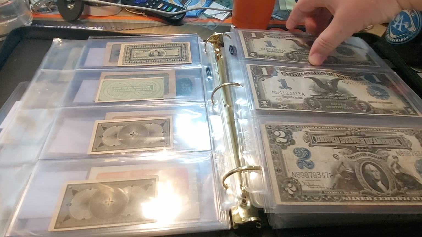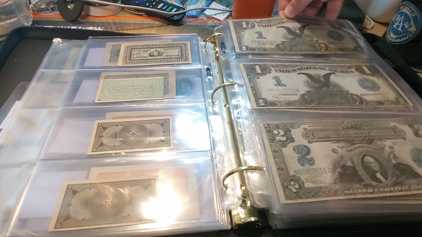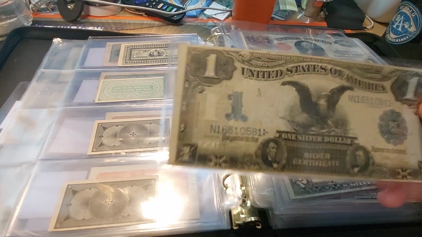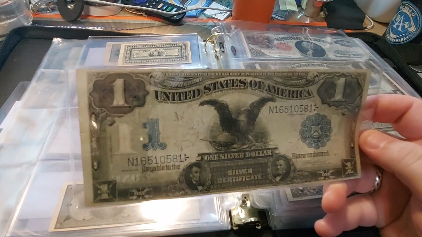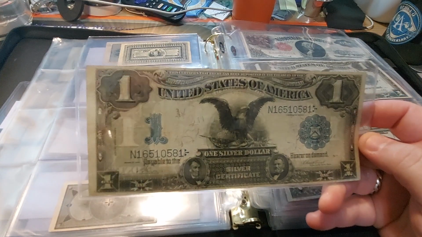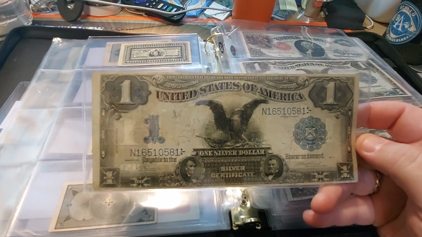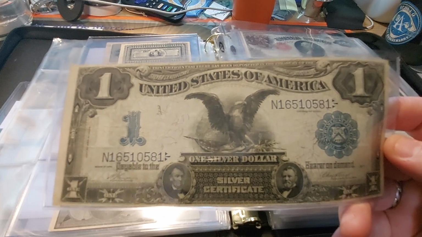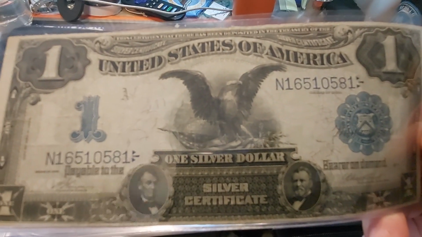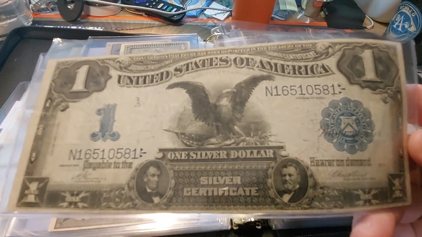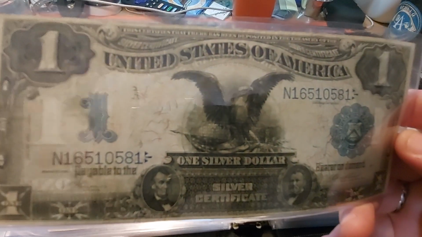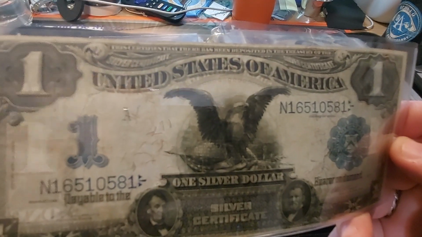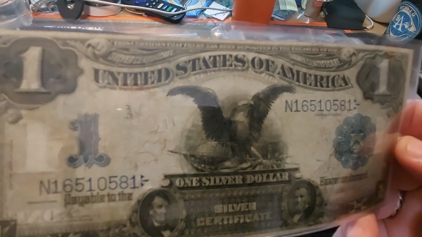So I'm not going to pull both of them out, but this is from the series of 1899. And it's, to me, one of the most beautiful series of the U.S. dollar. You had the Black Eagle $1 bill, which you can tell why it's called that. Down at the bottom, you had Abraham Lincoln and Ulysses S. Grant. Being the blue seal and the blue 1, you know that this is a silver certificate.